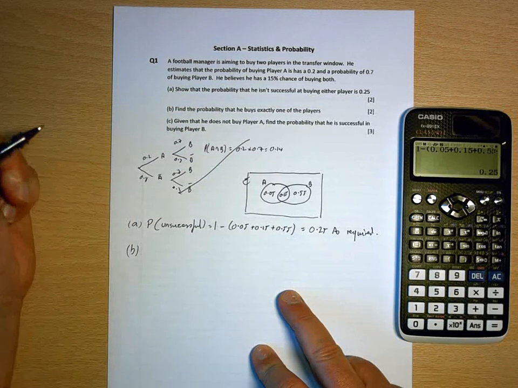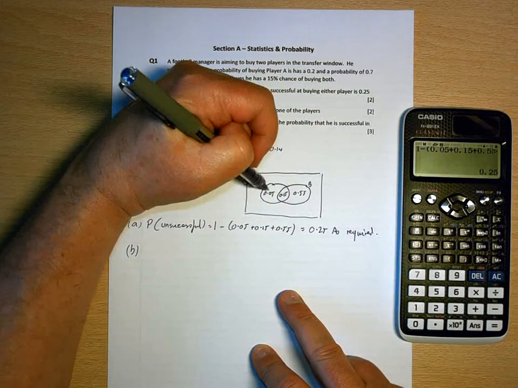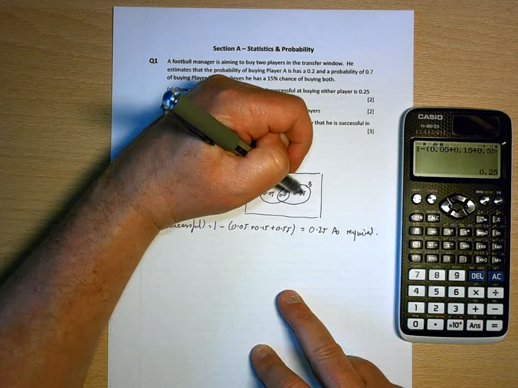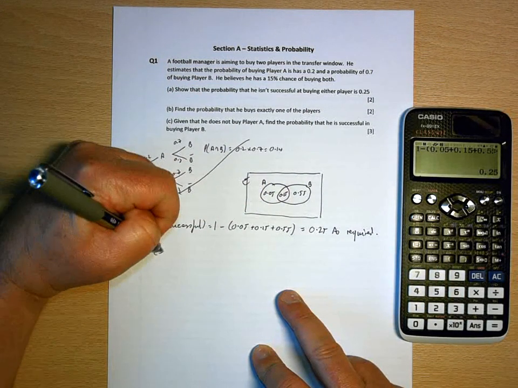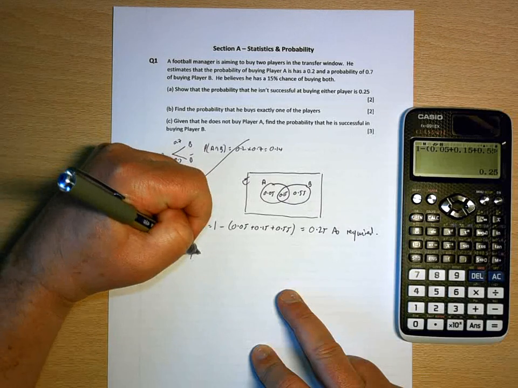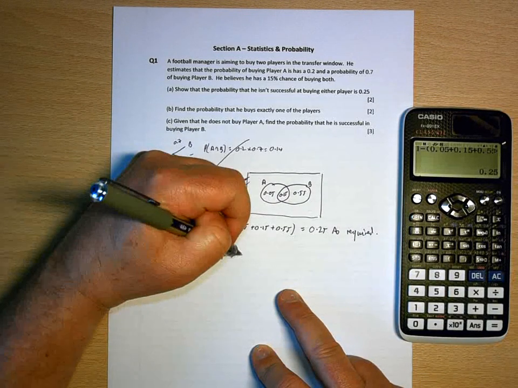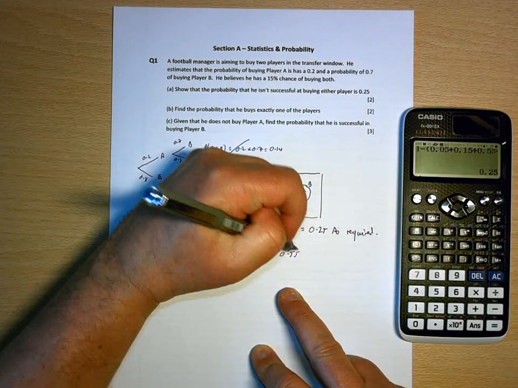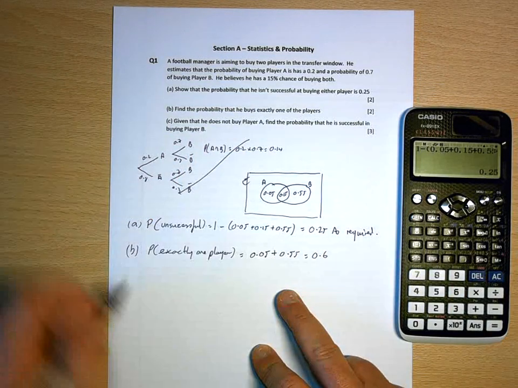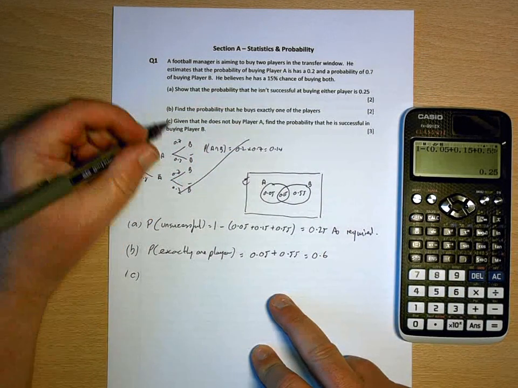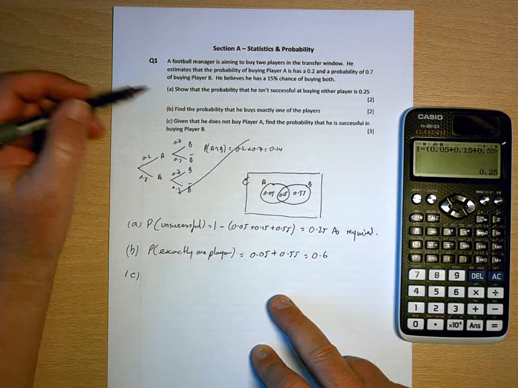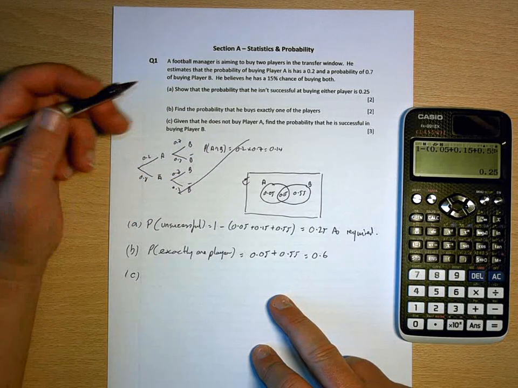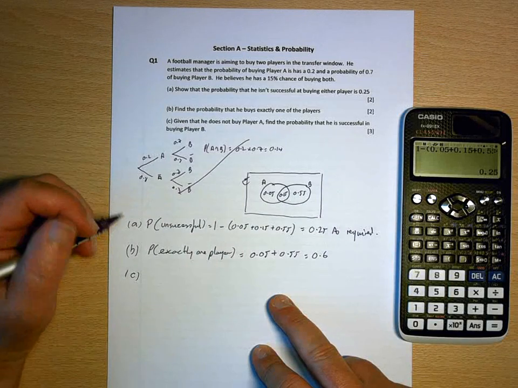B, the probability that he buys exactly one of the players, well, that means he's either only going to buy A, which is that, or he's only going to buy B, which is that. So the probability would be 0.05 plus 0.55 equals 0.6. And then we've got a conditional probability. The trigger is the given that. Given that he does not buy player A, find the probability that he is successful in buying player B.